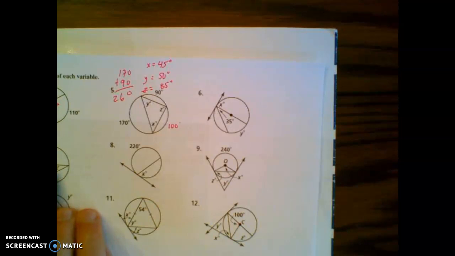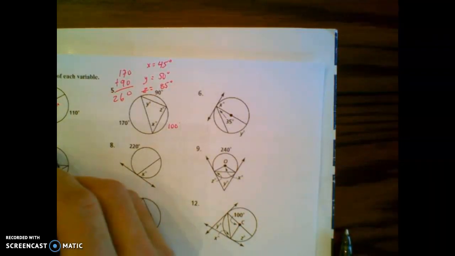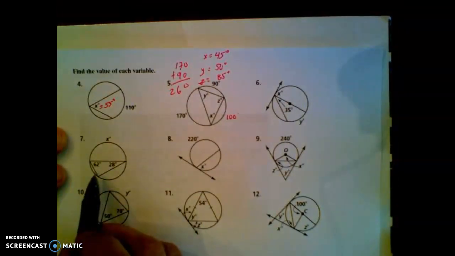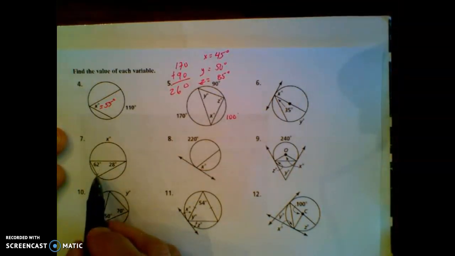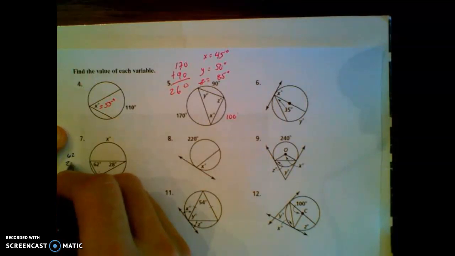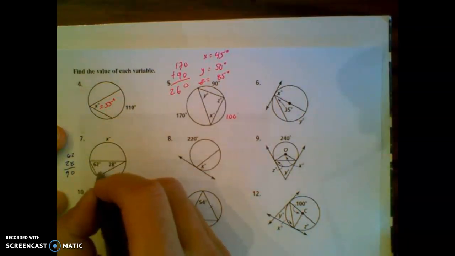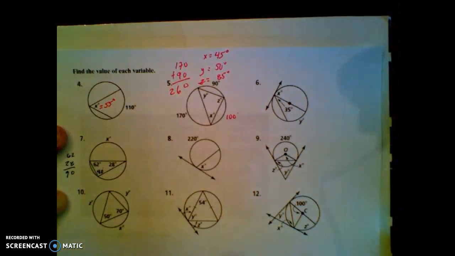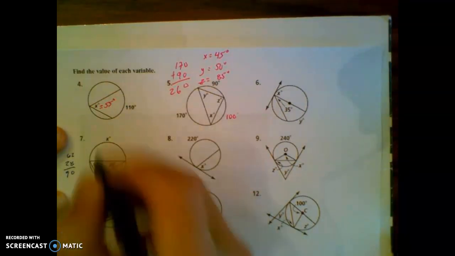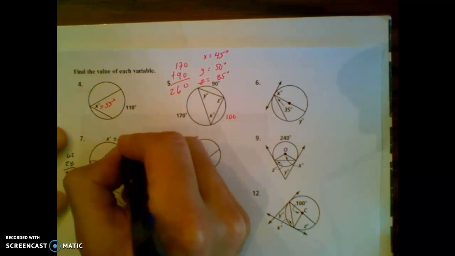This one, number 7, I see this inscribed angle here is making that arc. To figure out what that is, I need to figure out what the inscribed angle is. Again, all the angles of a triangle have to add up to 180. So I'll find this inscribed angle and then just double it. 62 plus 28 is 90, so this third angle has to be 90 degrees because I have to add up to 180. This is a 90 degree angle, so this must be a semicircle. So X must be 180 degrees.